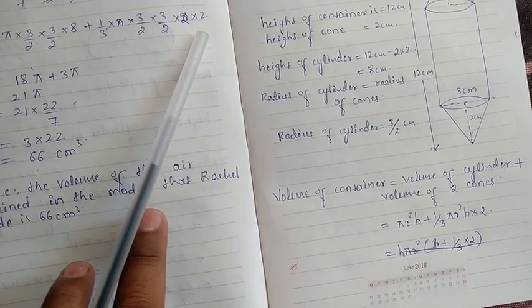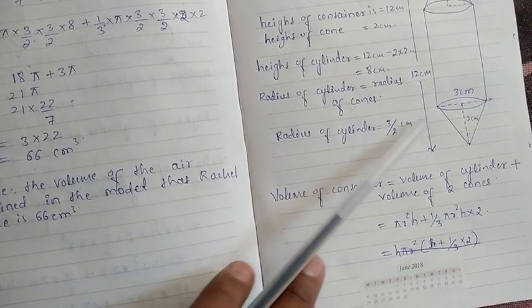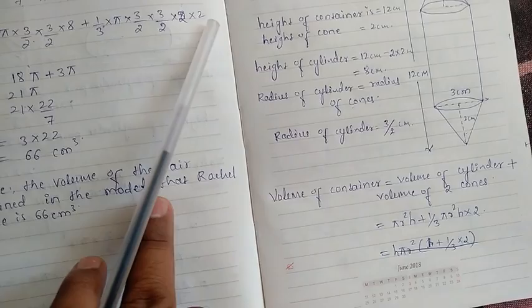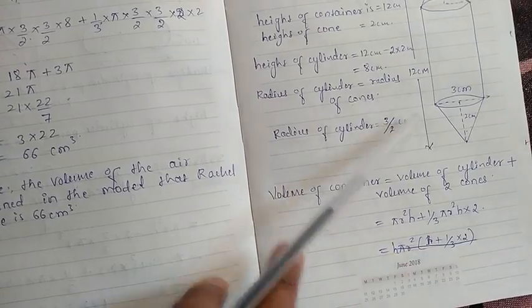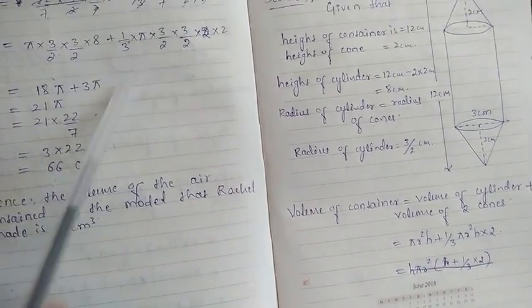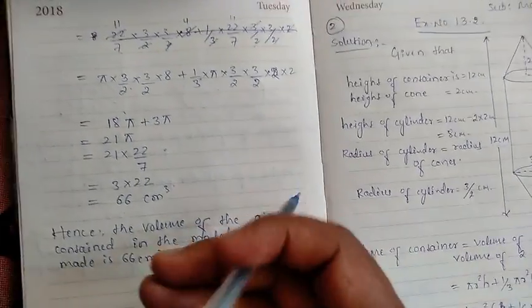I hope you understood, children. Here 2 is the height of the cone, correct? Height of the cone, into 2 times for the two cones, so into 2 you have to do. Then see the next, cancel here, see what you can cancel.